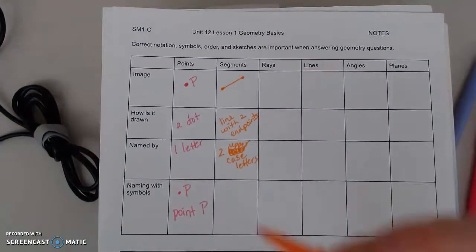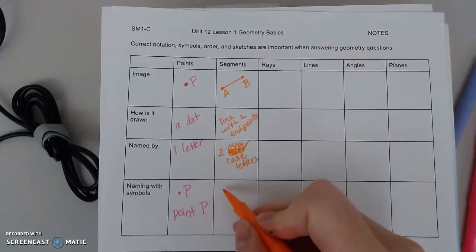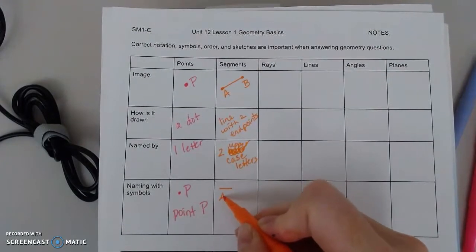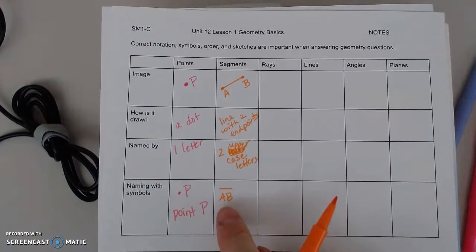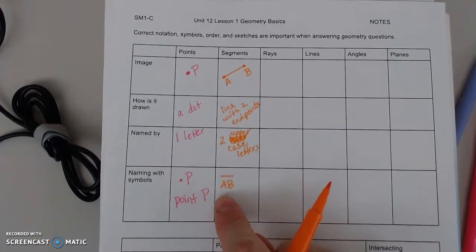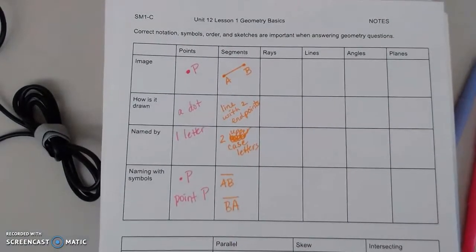Okay, so AB. When you name the symbol, you put the symbol above it, and I can say segment AB. Usually mathematically, we do our naming in alphabetical order. If you said segment BA, that would be correct. You're just not going to see that ever on an answer key.